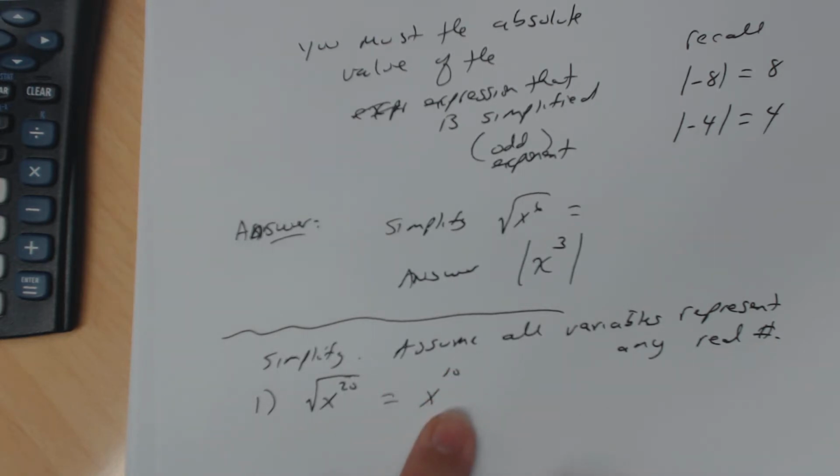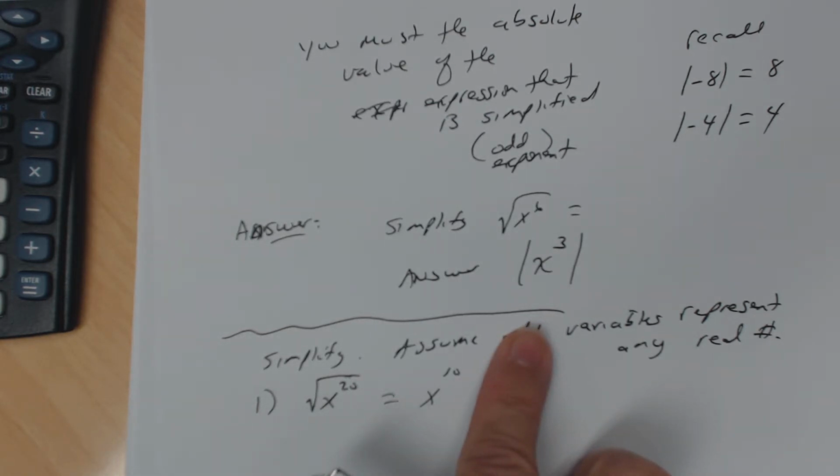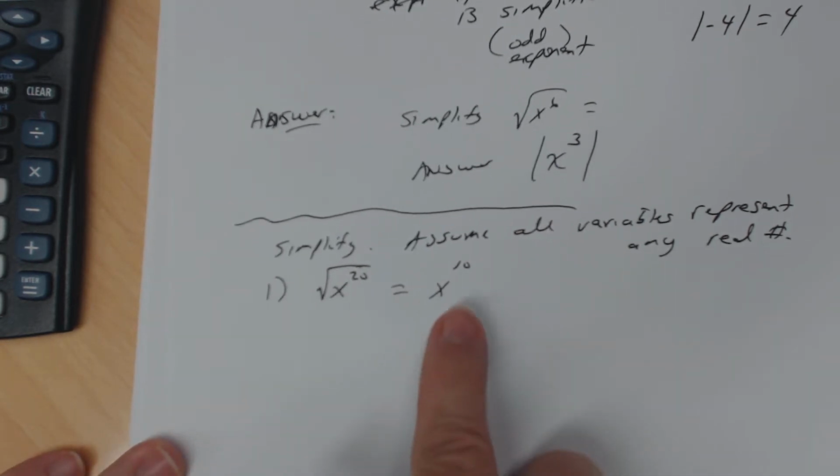Don't put that in absolute value because that's going to imply that you really don't know when to use it. You must use the absolute value wherever it's actually needed. Don't put it everywhere. It's not correct if you put it everywhere. You got to know when to use it. All right, so that's the answer.